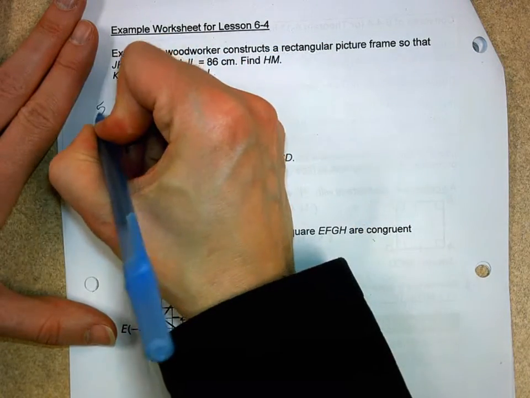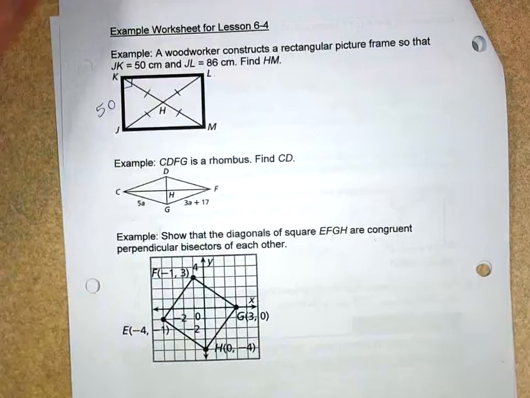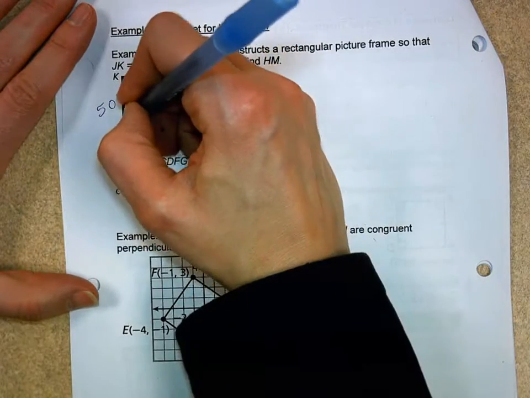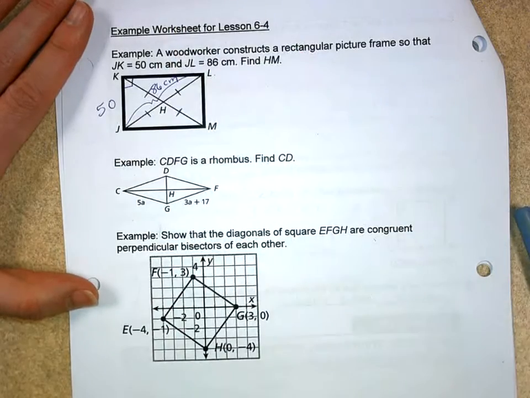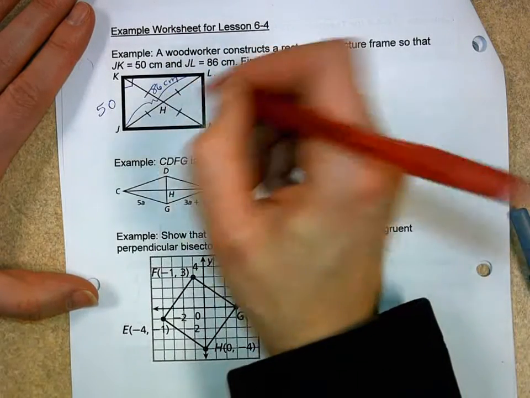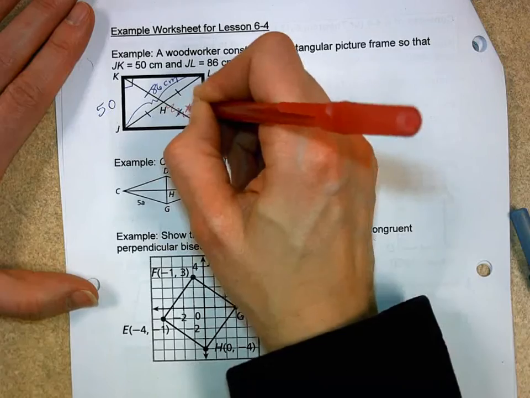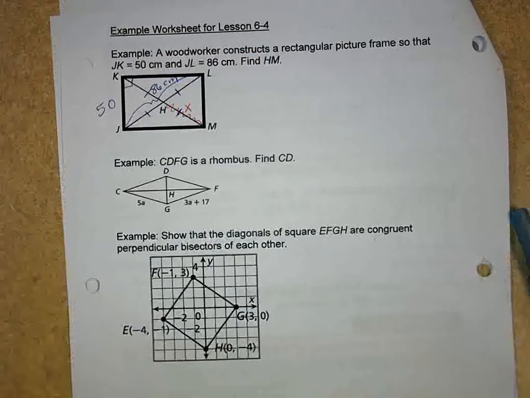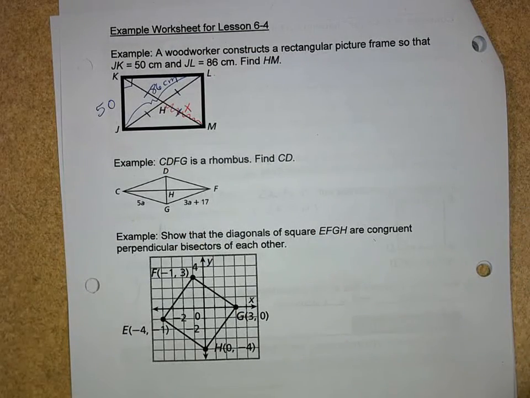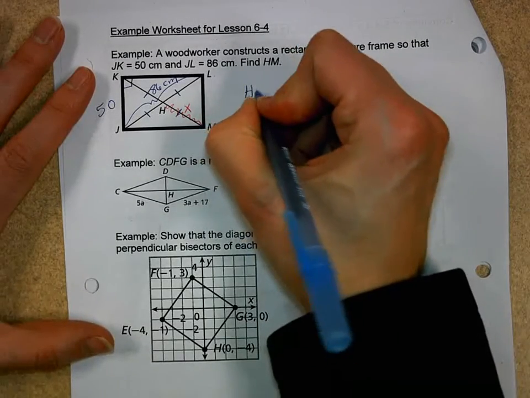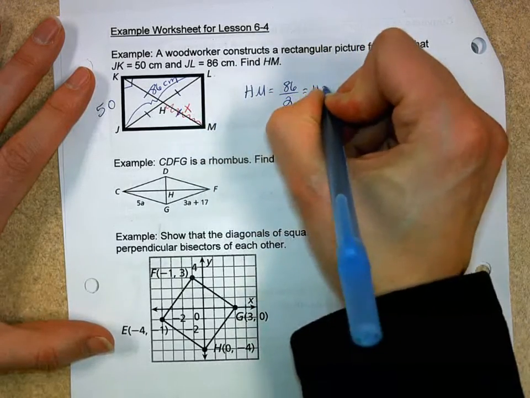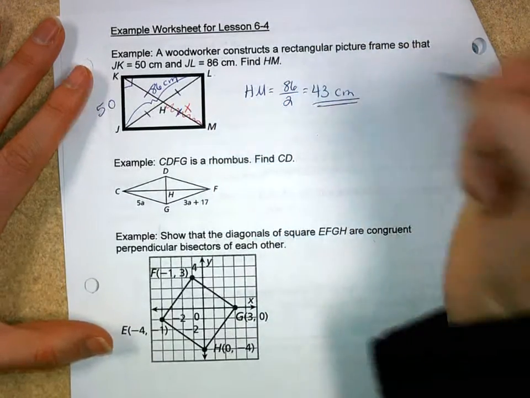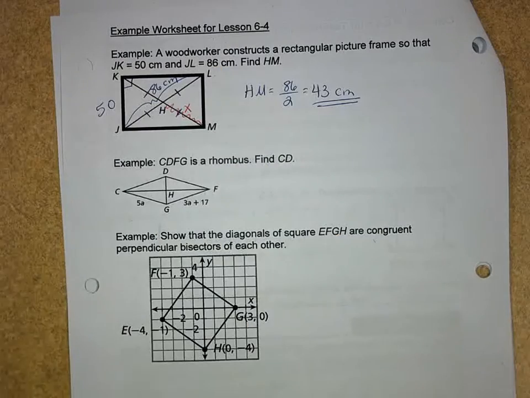Like they tell me the length of segment JK is 50. Well, that doesn't really help me much. But I do know the length of segment JL is 86 centimeters. And I'm looking right here for the length of segment HM. Well, that's X. Well, how can I calculate that? That's right. We know it's half of it. So the length of segment HM is just 86 divided by 2, which would be 43 centimeters. Just using the properties of the diagonal.